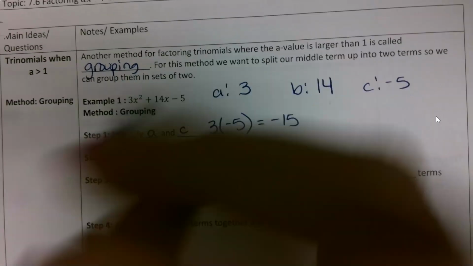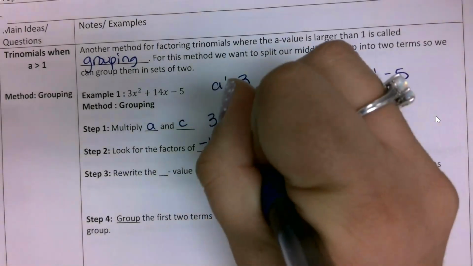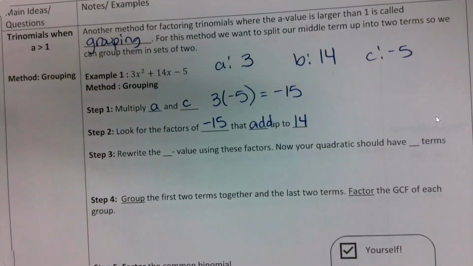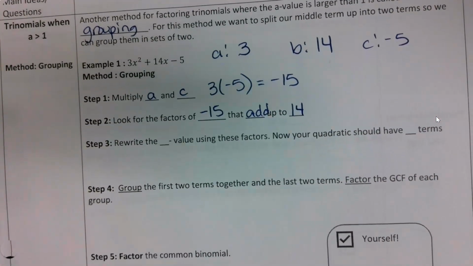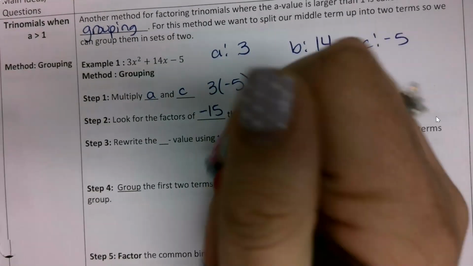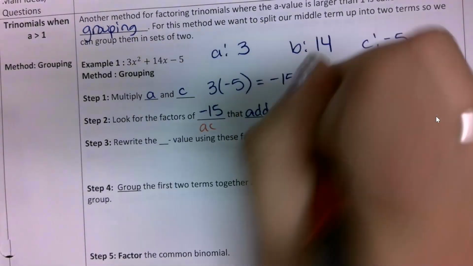Okay, so what I want to do is I want to look for my factors of negative 15 that add up to my middle number of 14. In other words, I'm looking for my factors of AC that add up to B.